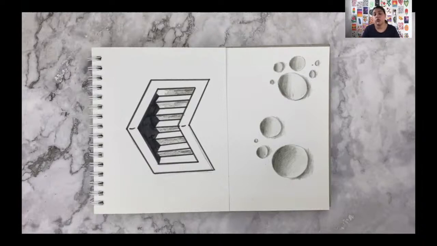So what you can do for the next one is you have three options. One is you can use an eraser. Second, you can use a white pen if you have one. Or third, you can use a little bit of paint. Use whatever you prefer, whichever technique you like the best.